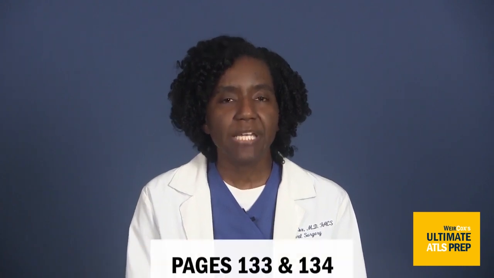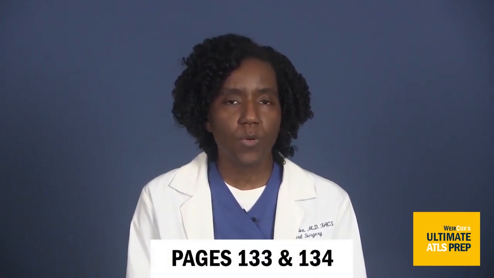So here's the question: when does the patient need to go for laparotomy? Most of the time, that's usually a judgment call by the surgeon. But there are some guidelines listed in the book when it's fairly obvious the patient needs to go to the OR. Take a look at pages 133 and 134.